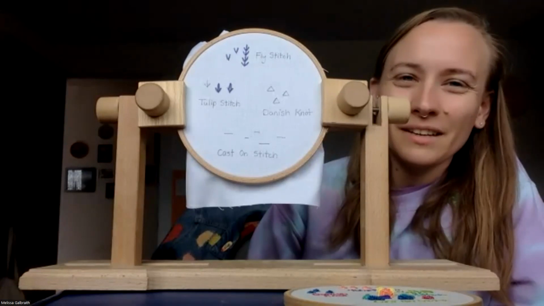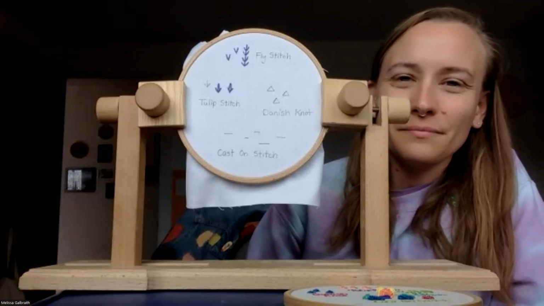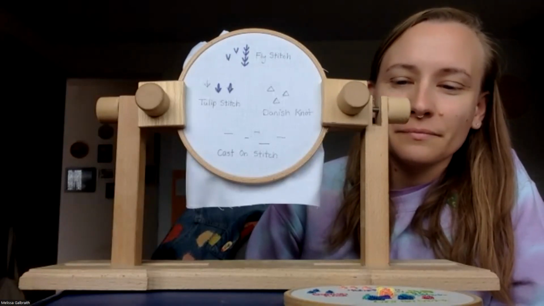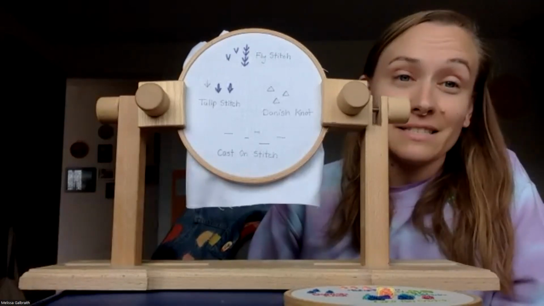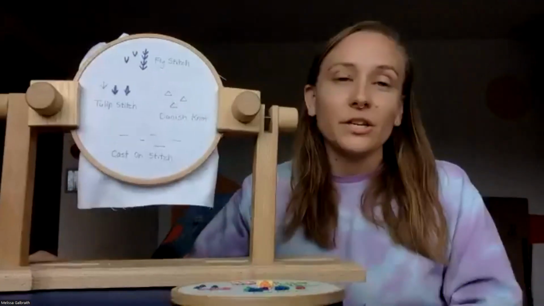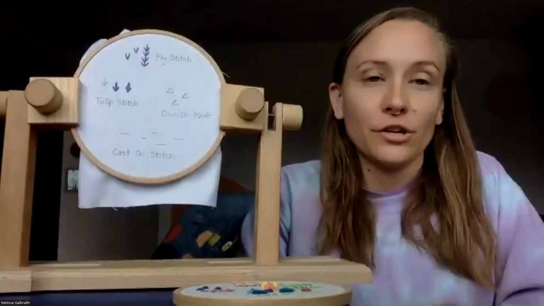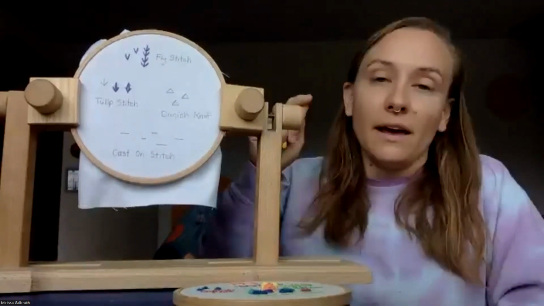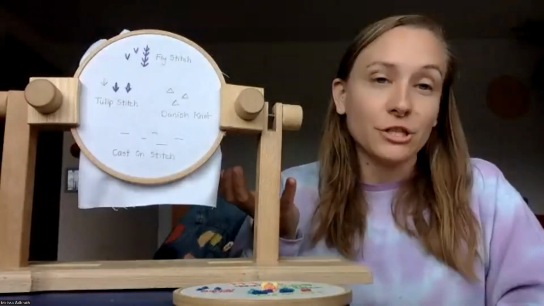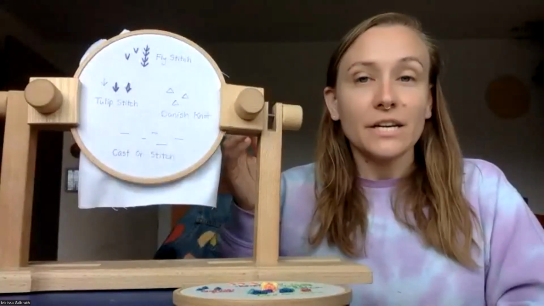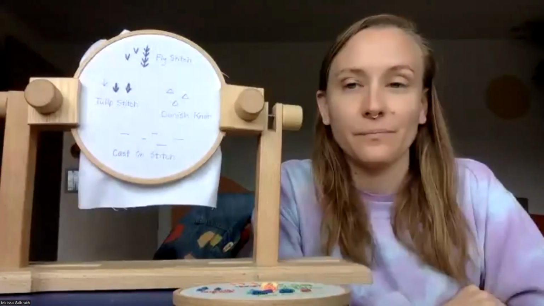Wonderful. Sandra is asking, is the first part of the tulip stitch the same as the chain stitch? Yes, so the tulip stitch is kind of a variation on the chain stitch. So you actually make what's called like a detached chain or a lazy daisy stitch as that loop to start with.